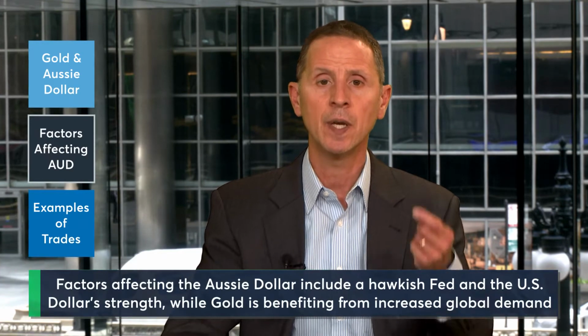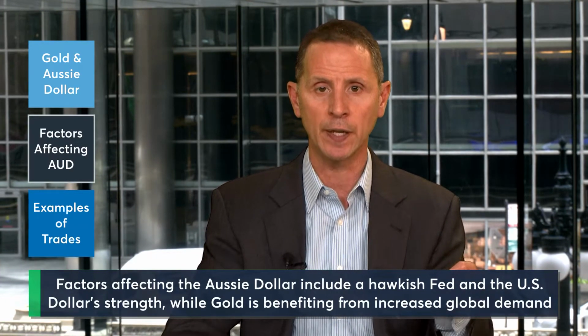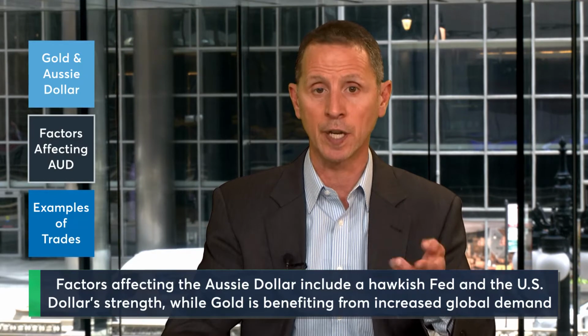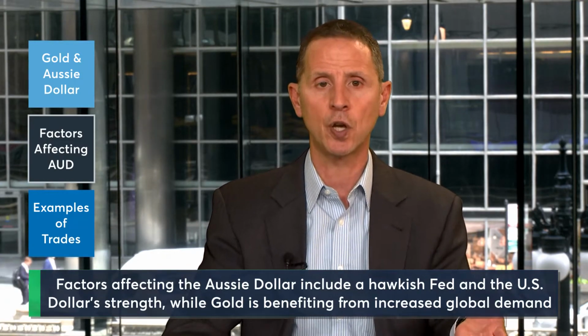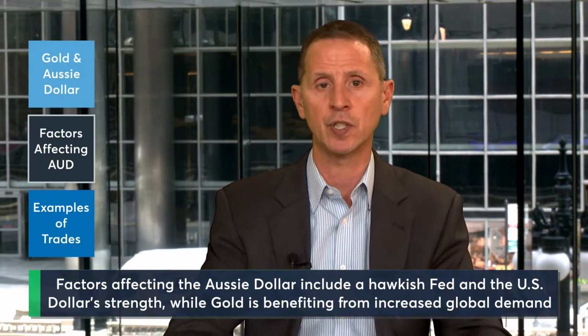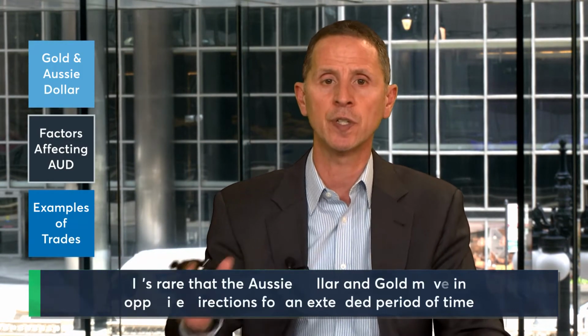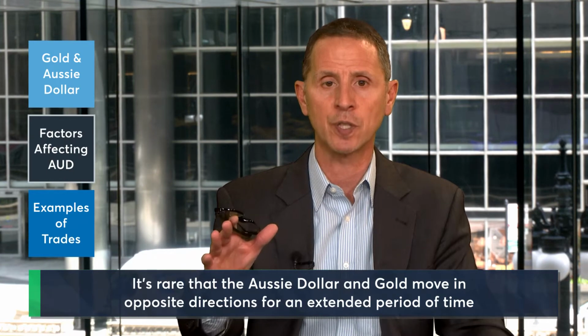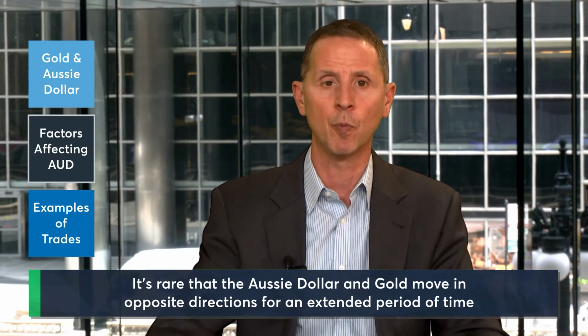It appears to some that the main factor pushing the Aussie dollar down is growing expectations for a hawkish Fed, and that has been propping up the US dollar against all currencies. Gold is also benefiting from a global demand for the entire commodity complex as investors look for hedges against worsening inflation. Whatever the reason, it's notable that these two assets moving in opposite directions for extended periods is somewhat rare.